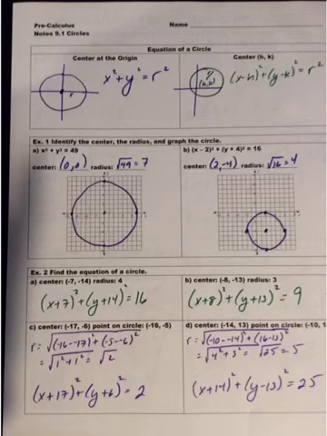And d, I did the same thing. The square root of (negative 10 minus negative 14) squared plus (16 minus 13) squared. So I have the square root of 4 squared plus 3 squared, which is the square root of 25, which is just 5. There's our h and k, the center. So I get (x minus 14) squared plus (y minus 13) squared equals r squared, so 5 squared is 25. That finishes page 1, and look ahead for page 2.